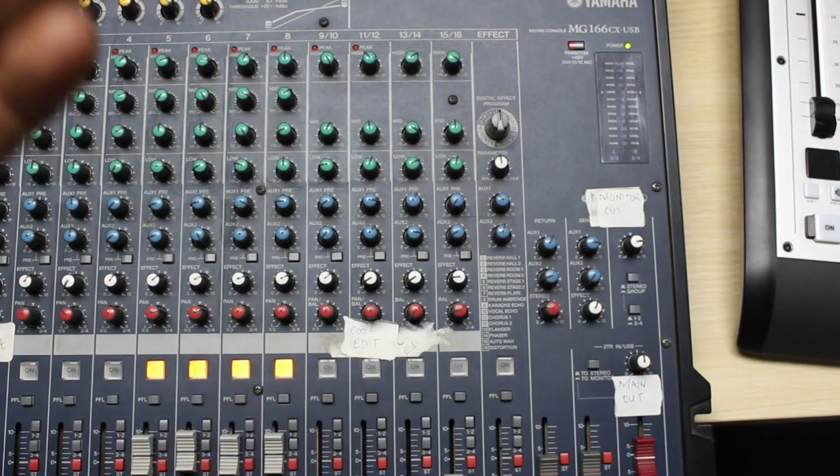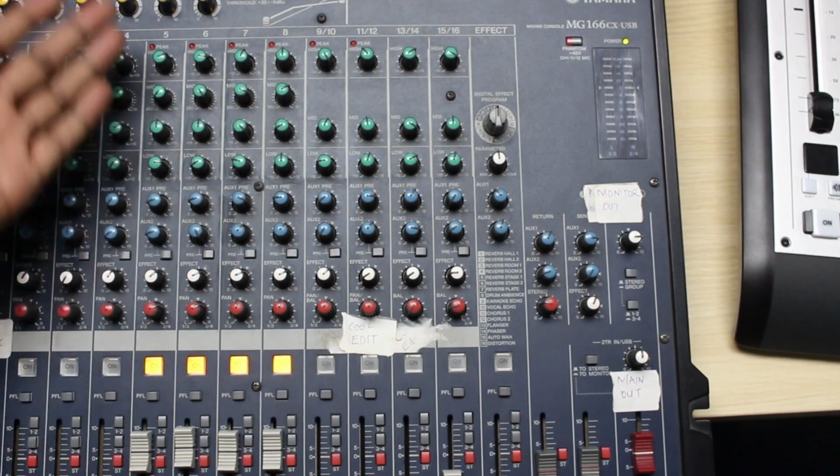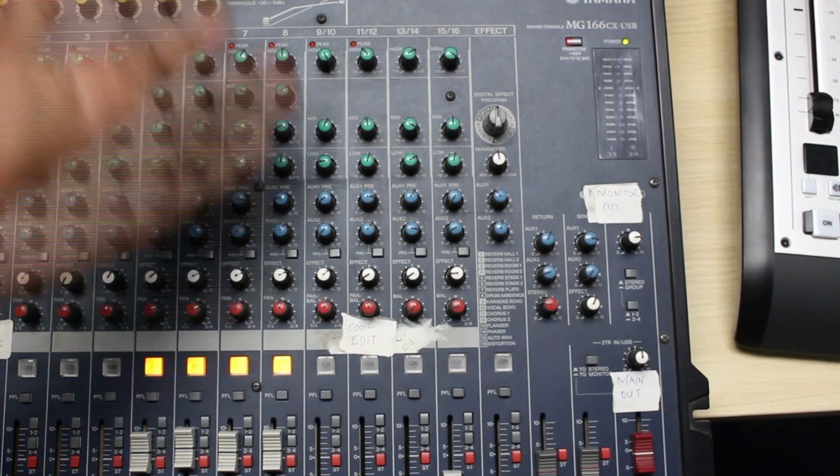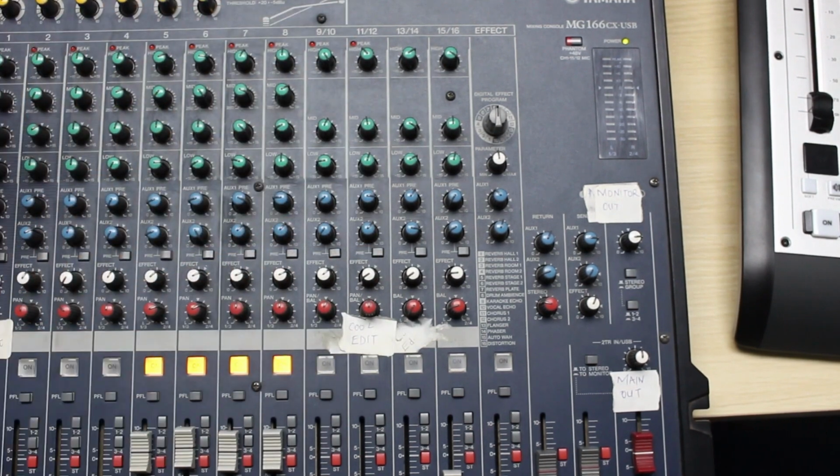So all these channels work the same way. When you understand how to operate this mixer with just one channel, you are good to go and operate all the other channels, just a repetition of each other.